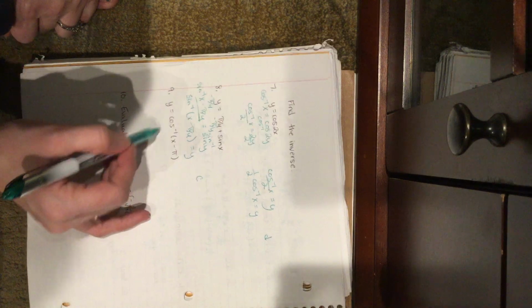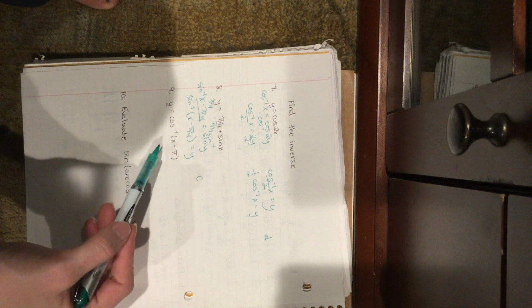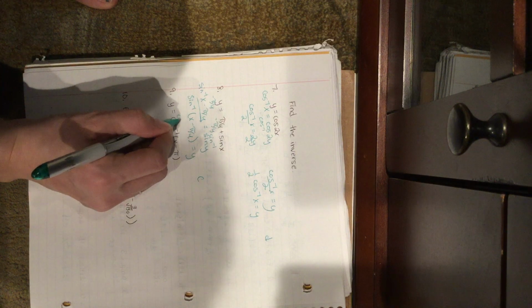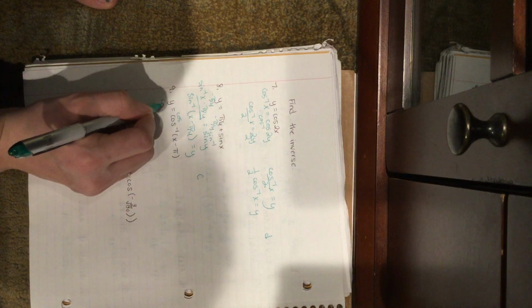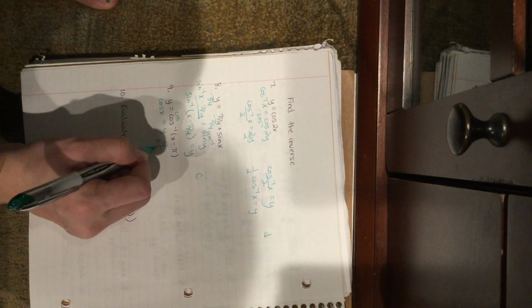The last one of these has, and we didn't do one completely like this, but we did quite a few. On this one, it's a trig function and a parenthesis that's attached to it. So you need to get rid of the trig function first by doing cosine inverse of both sides. So you're going to do cosine inverse of x equals y minus pi if I switch x and y as well. And then I just add pi.